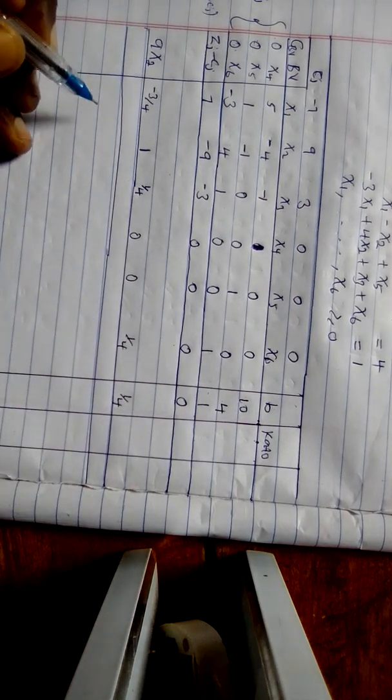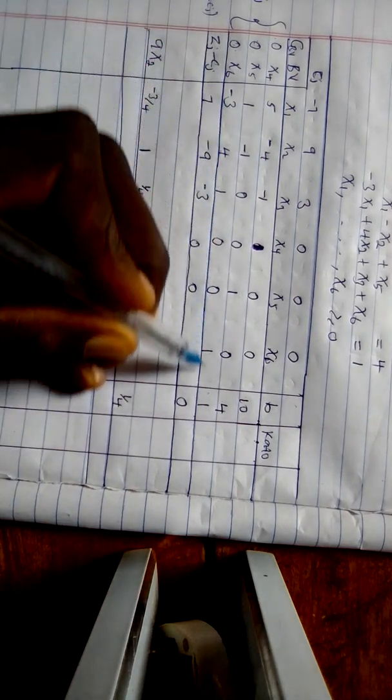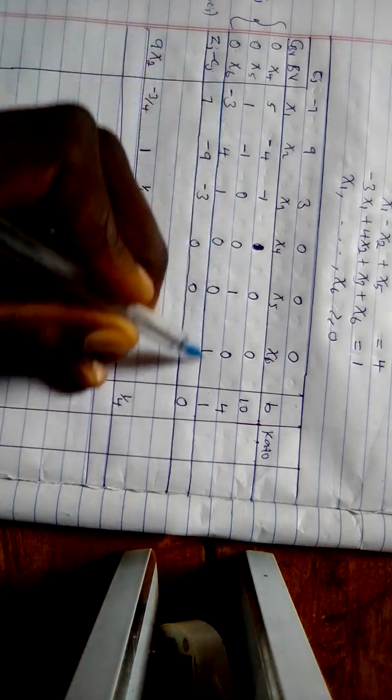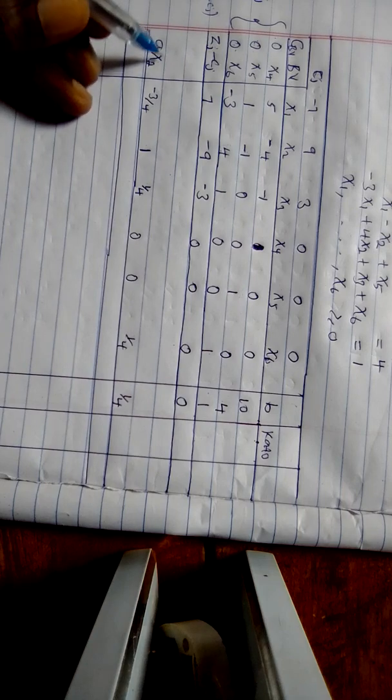Is that clear? I'm just dividing this row by 4 to make sure I have a 1 here, because I'm looking at x2.